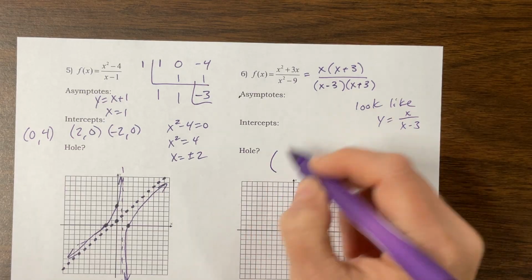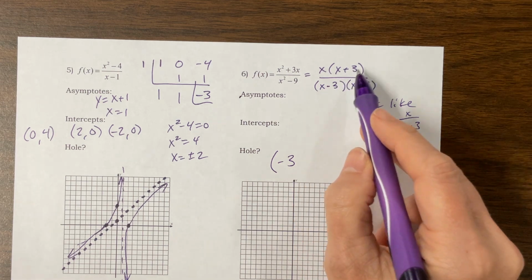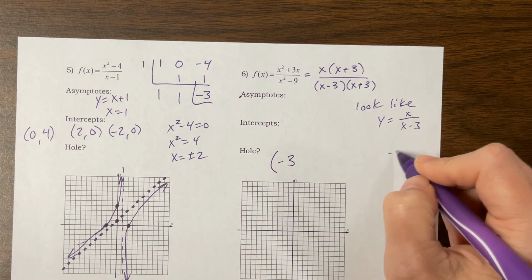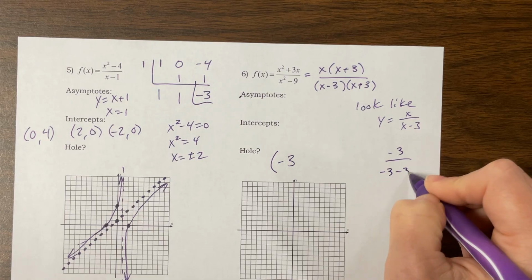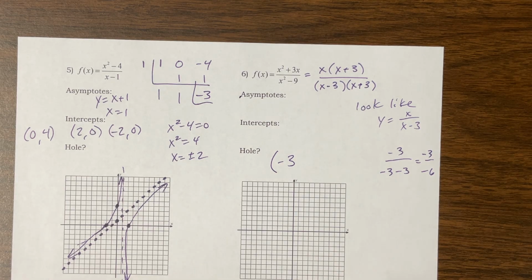However, it's going to have a hole when x equals negative 3, because this right here would be x equals negative 3. So plug in negative 3, I get negative 3 over negative 3 minus 3. That's negative 3 over negative 6. A negative divided by a negative is a positive. This is a positive 1/2.